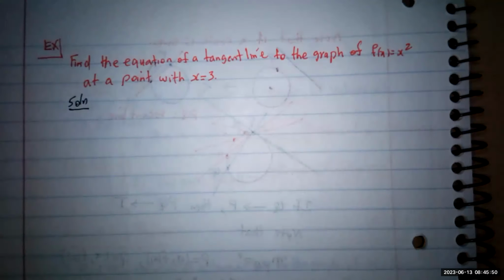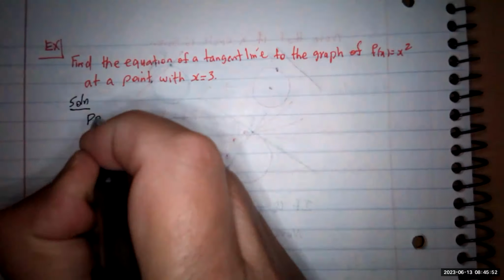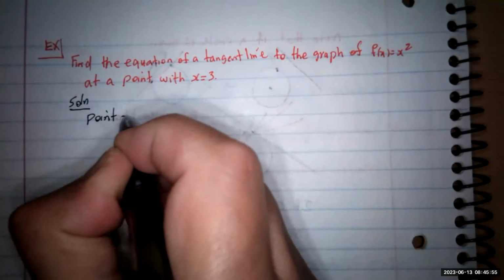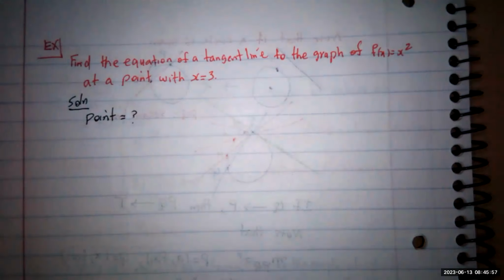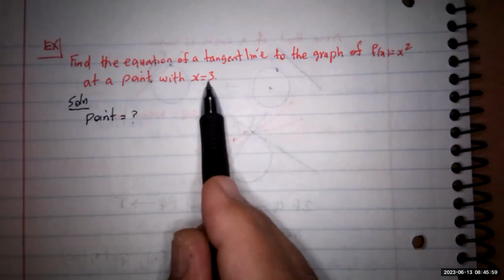Remember, we need a point. So what is the point? Point needs x and y coordinates. x is equal to 3. You substitute here to get the y.